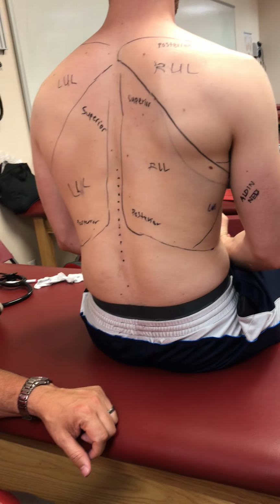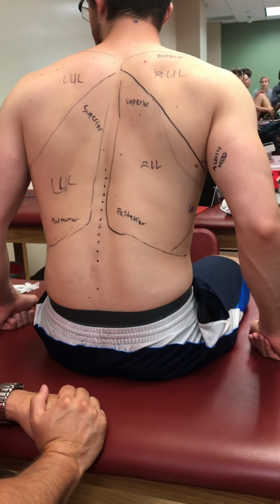How would you test it like on the joints?